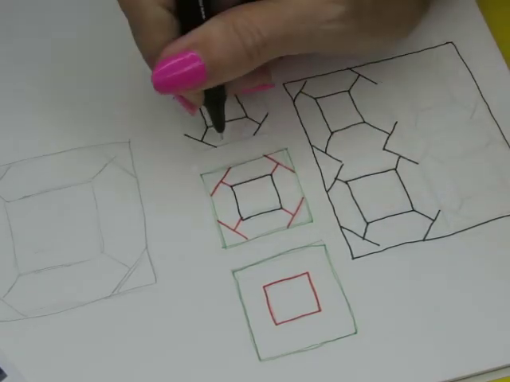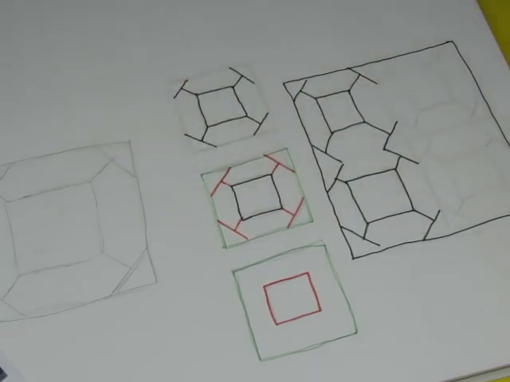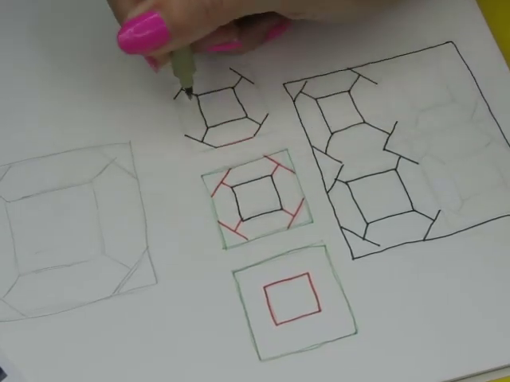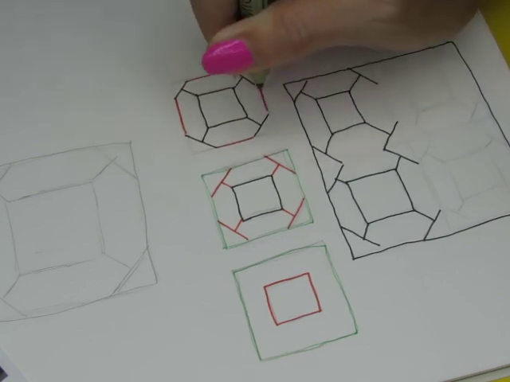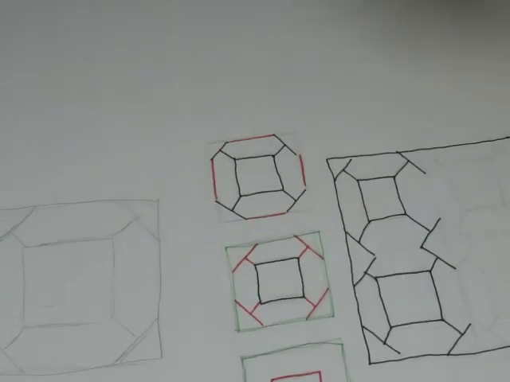Oh, and then you have to do these ones. Yep. See, I missed a spot.